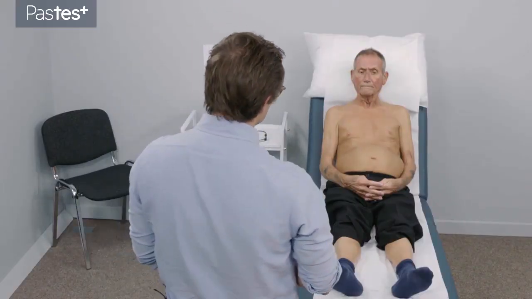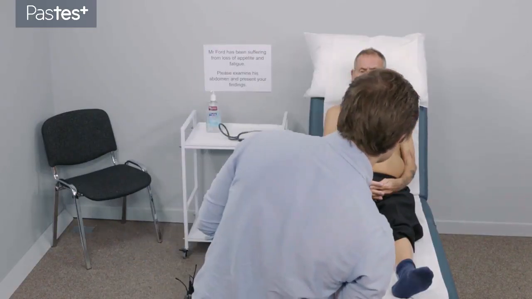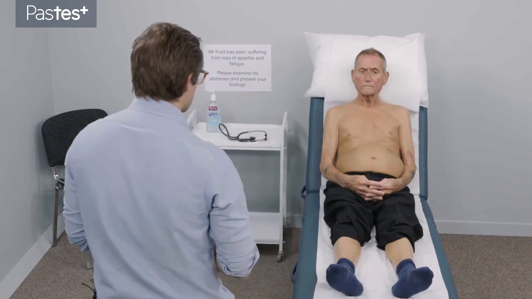Please can you present this case to me? This gentleman has chronic liver disease. He has no clinical signs of portal hypertension, and although he's deeply jaundiced, he has no other clinical signs of decompensation, for example ascites or encephalopathy.